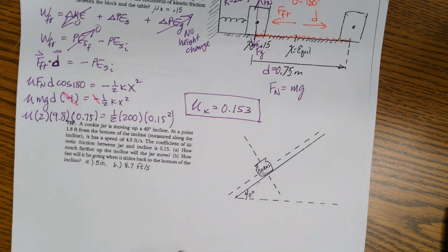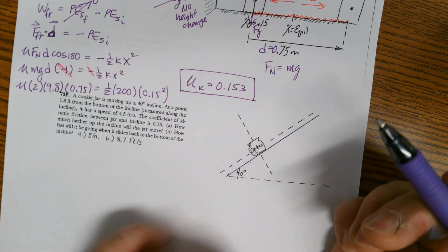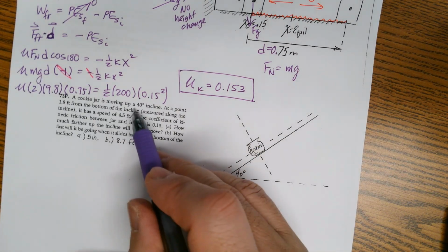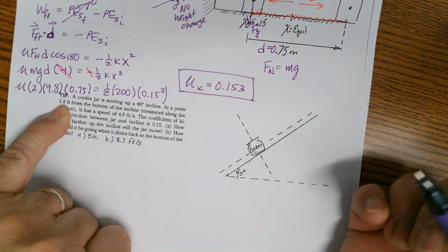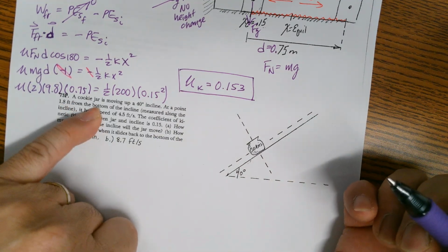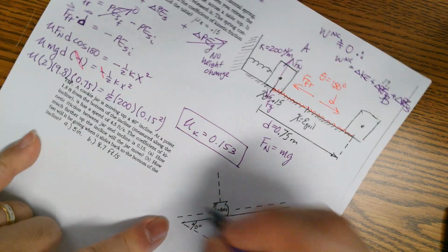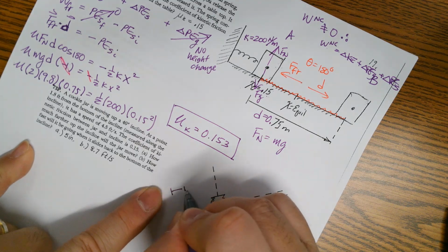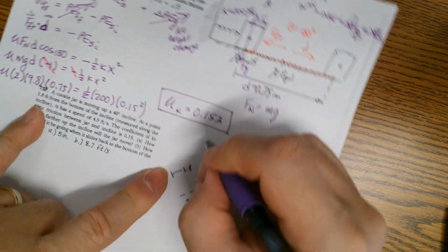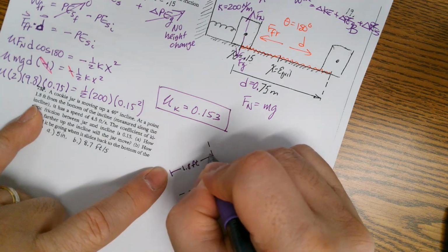So here, a cookie jar is moving up a 40-degree incline at a point 1.5 feet from the bottom of the incline. So this is from here to here. Oh my God, it's feet. Oh, how archaic.